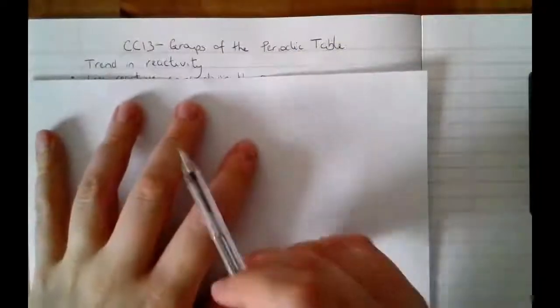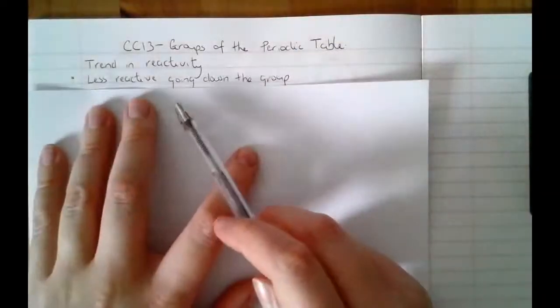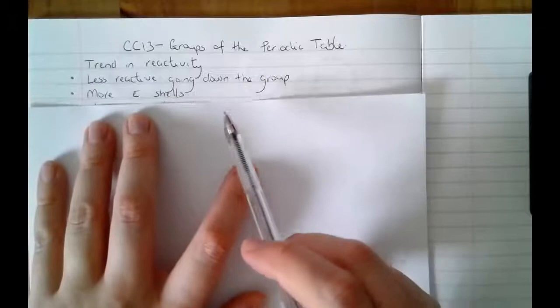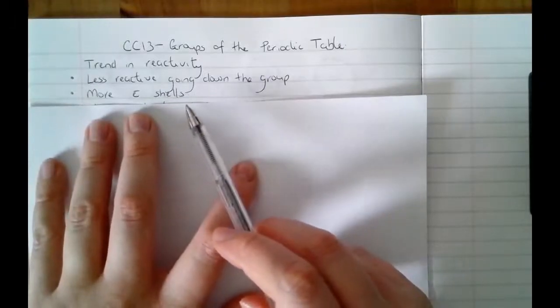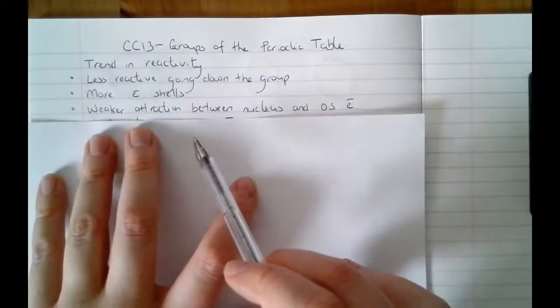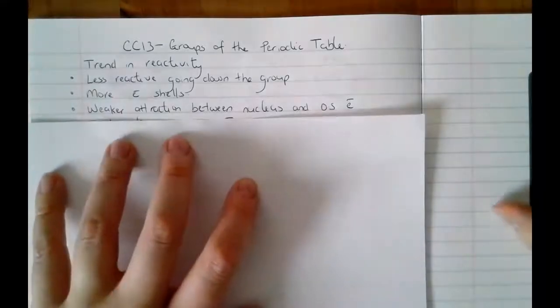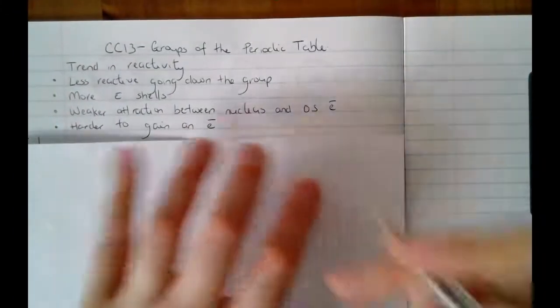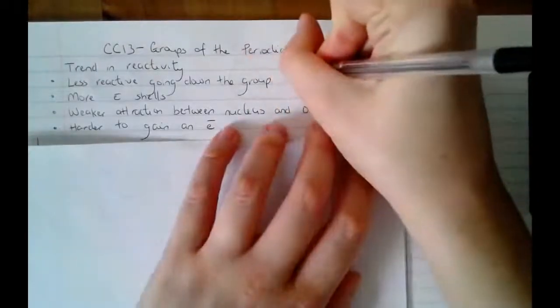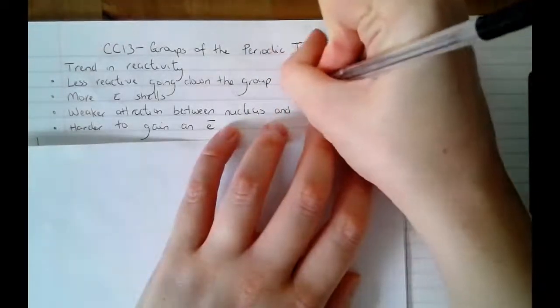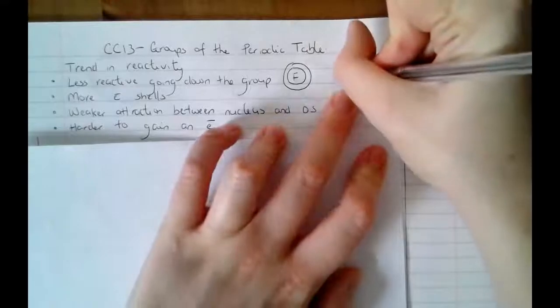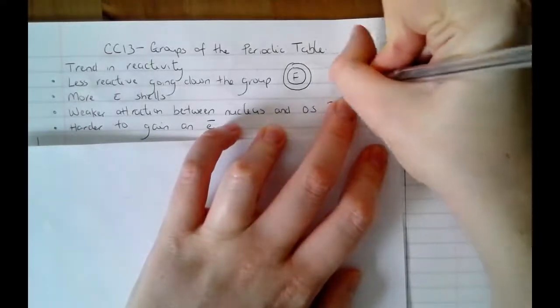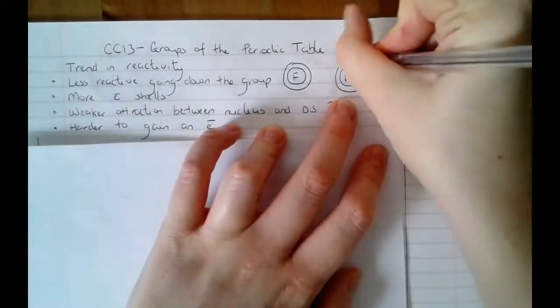So I have written that out here in words. Trend in reactivity, they're less reactive going down the group. The reason is you've got more electron shells, weaker attraction between the nucleus and the outer shell electron. It makes it harder to gain an electron. So if I were to draw here fluorine, it's in period 2, it's only got 2 shells, compared to bromine, which is in period 4 and would have 4 shells.